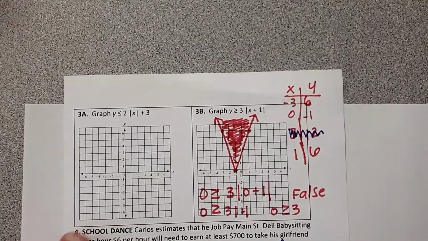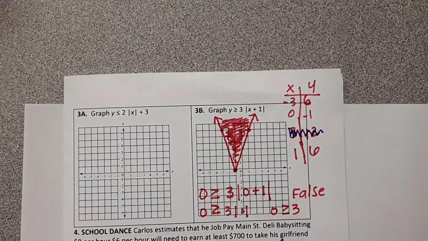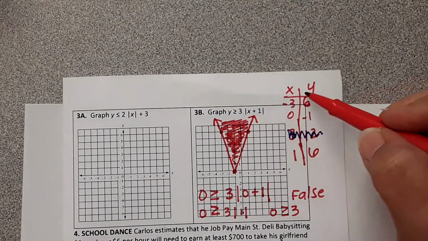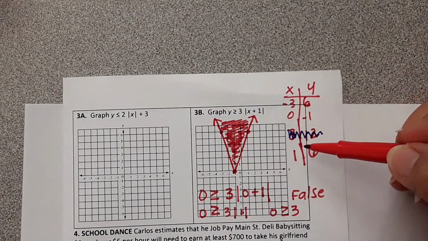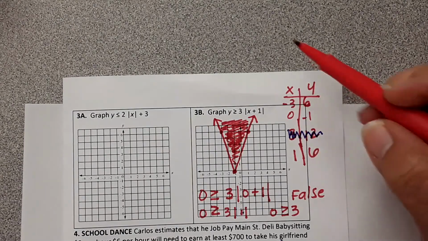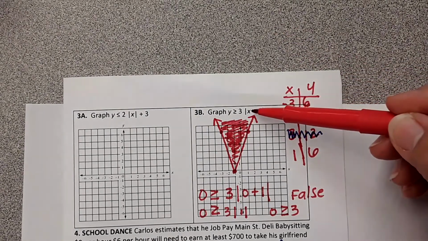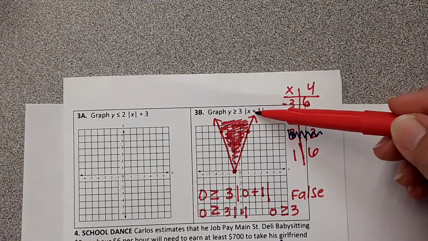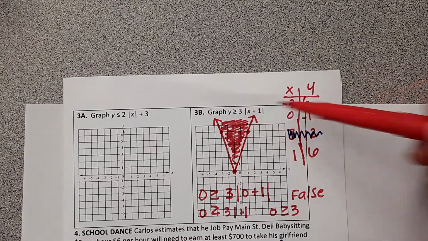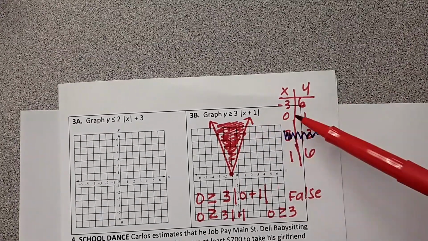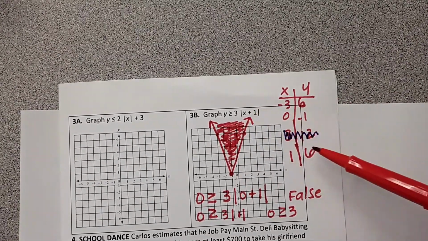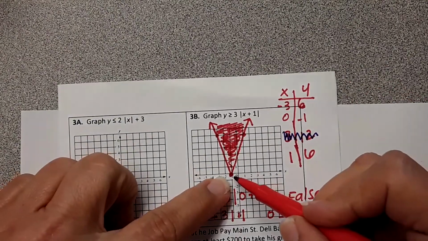Okay? So again, you guys, I just want to go over example number 3. We graphed it. We made a table. I picked -3, 0, and 1. We can always pick more points. If I plug in -3 into X, I get -2. The absolute value of -2 is +2. 2 times 3 is 6. I plugged in 0. I got 0, -1, and then 1, 6. So the vertex is 0, -1.